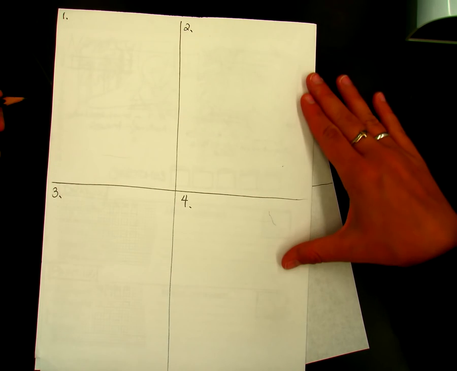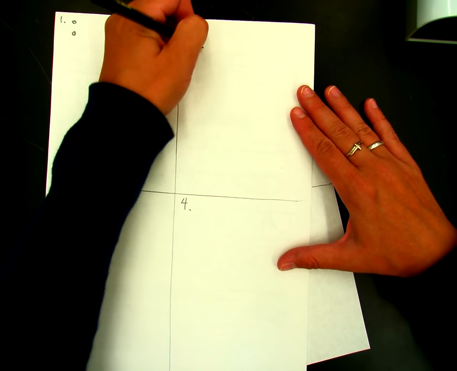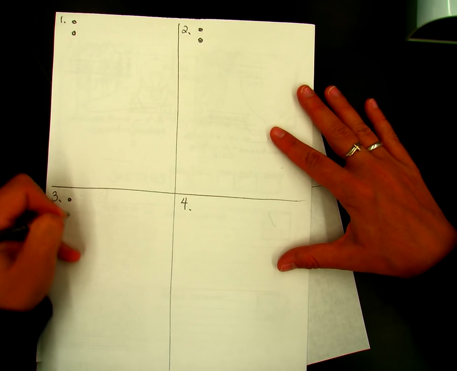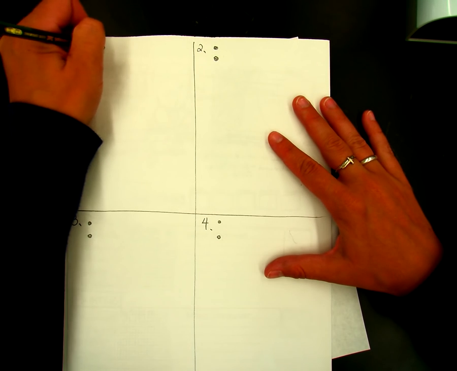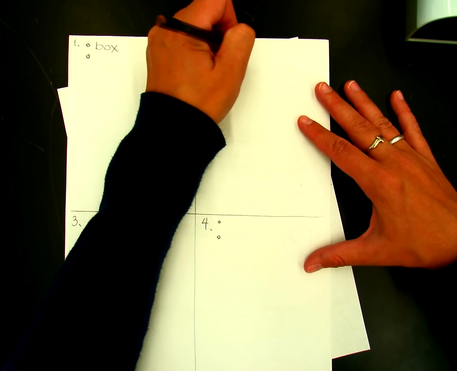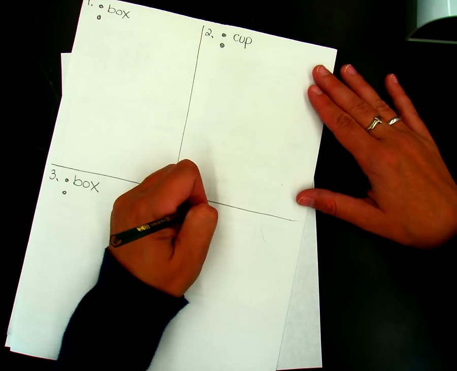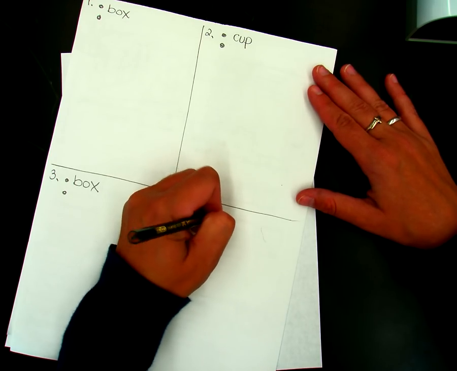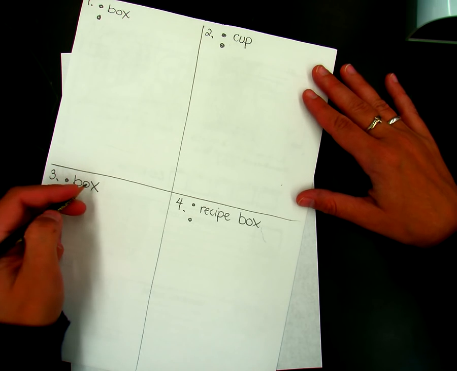When you come up with those 4 ideas, there's going to be 2 parts for each one. So what I'm going to do is I'm going to kind of put 2 little bullet points for each one. So for example, maybe for this first one, I'm trying to come up with an idea that is a box. Maybe for this second one, it's going to be a cup. Maybe this third one, maybe I really want a box. So maybe I'm going to come up with more than one idea for a box. And this last one, maybe I'm coming up with an idea for a recipe box. So maybe it's very specific, or it can be a lot more general.